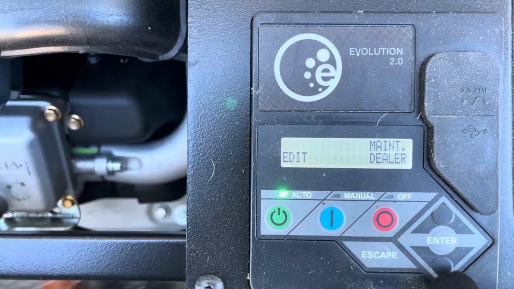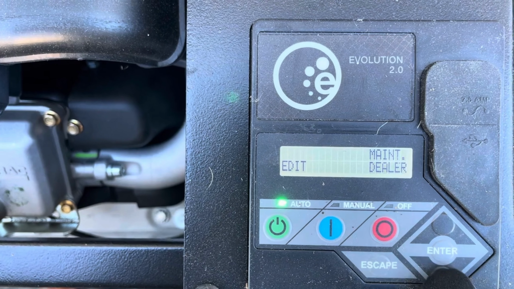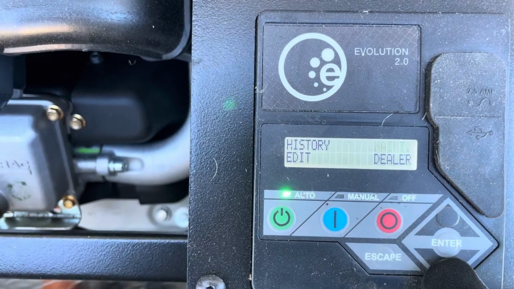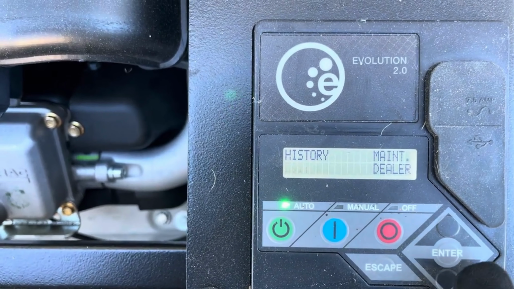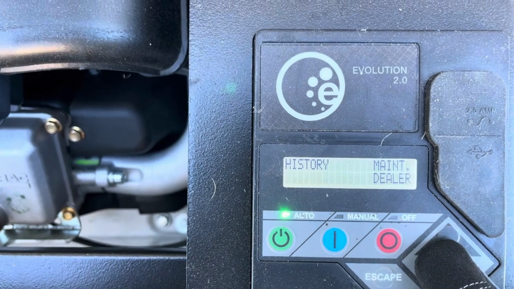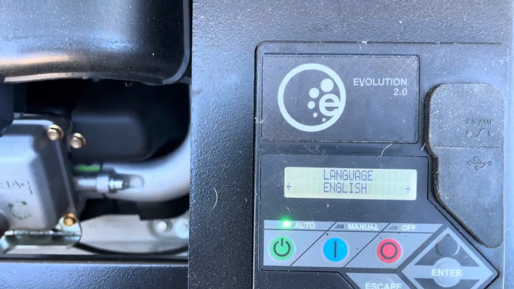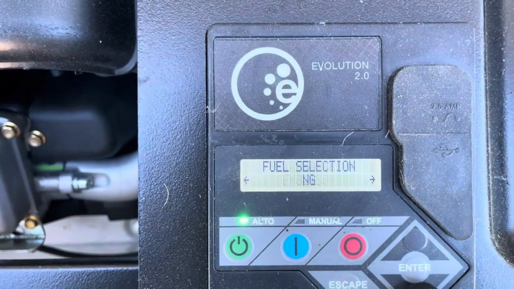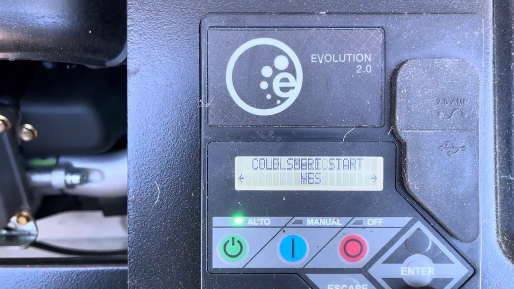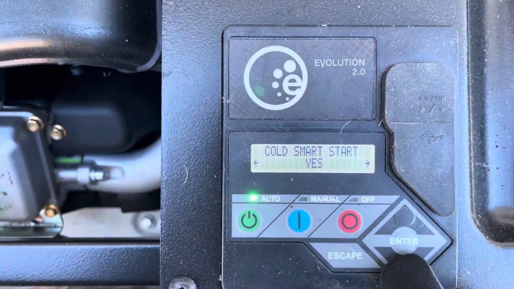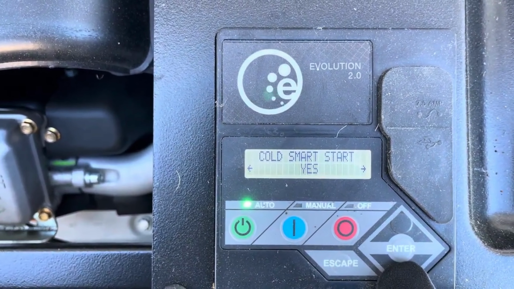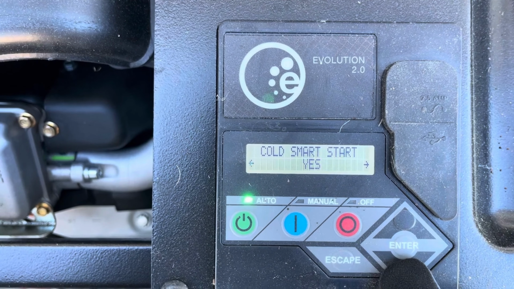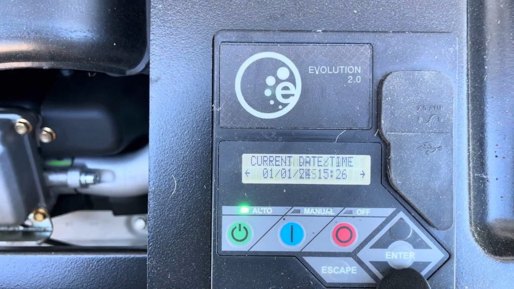Now we want to go to the next menu, which is edit. So down arrow again until edit disappears or flashes, enter, gets to a language setting which will be English. This is your fuel. Just keep going with the down arrow. This is cold start. We'll just keep it as a yes.